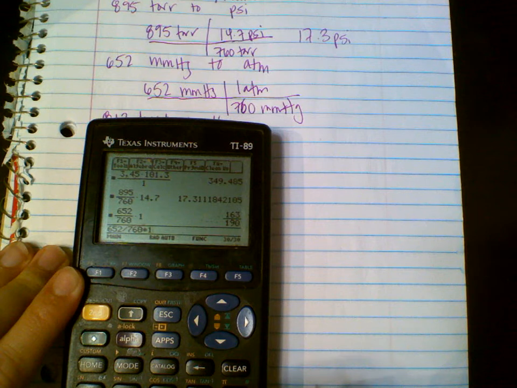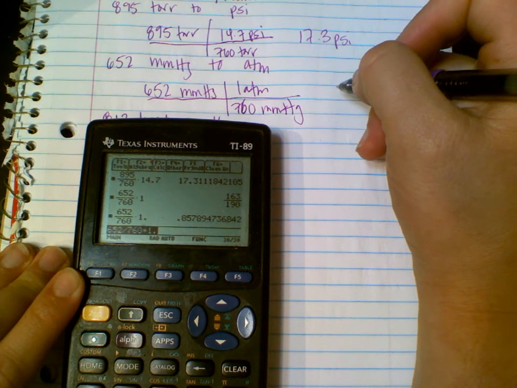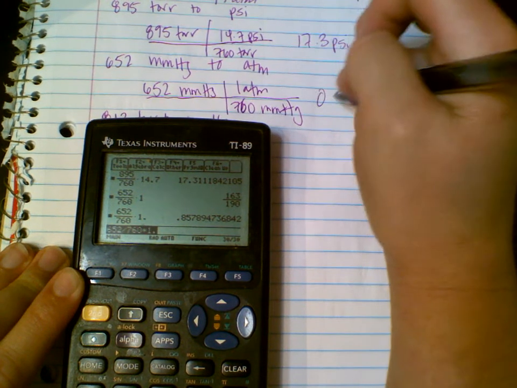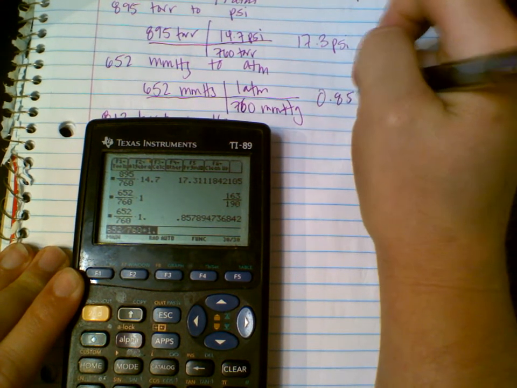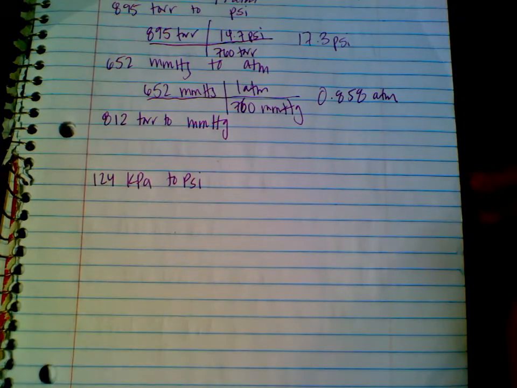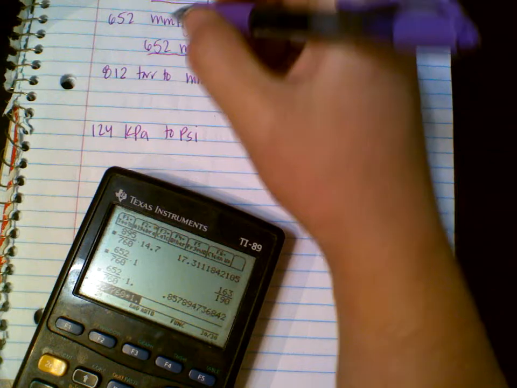Oh, my calculator gave it to me as a fraction. I'm going to make it a decimal. Okay, and I'm going to round to 3 sig figs, so I get 0.858 ATM.